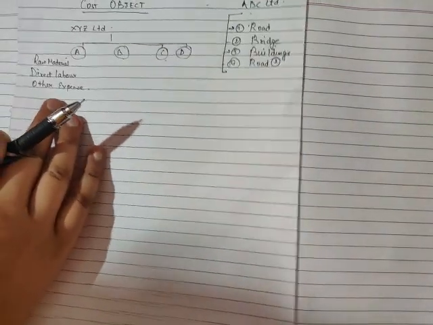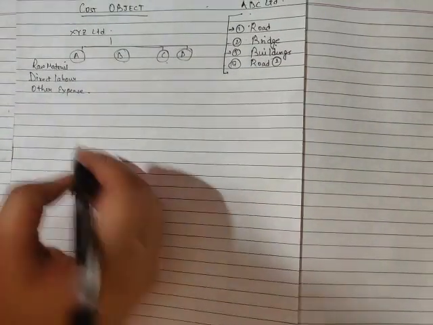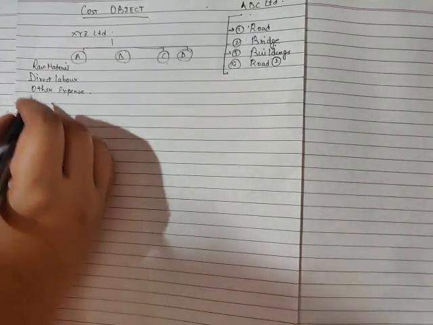Therefore, coming to the definition of what is a cost object.